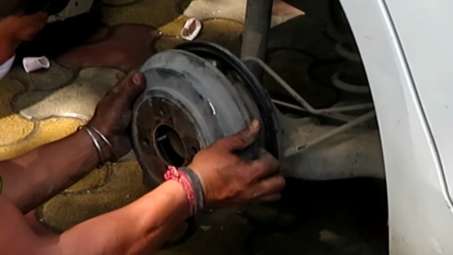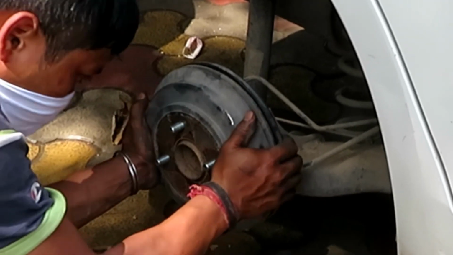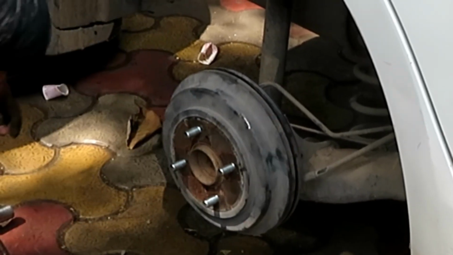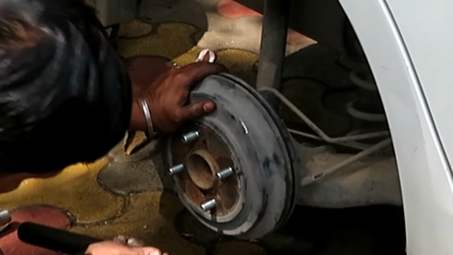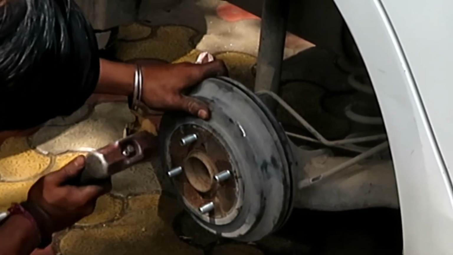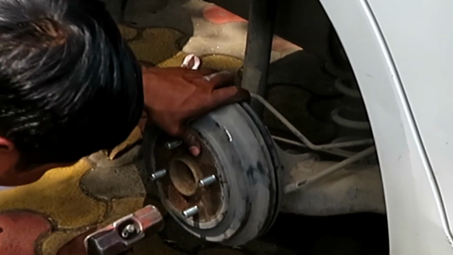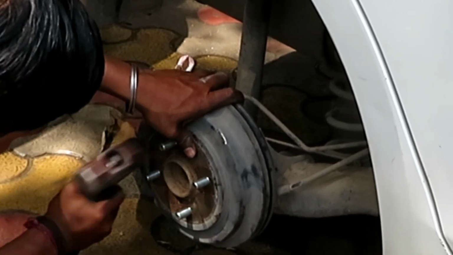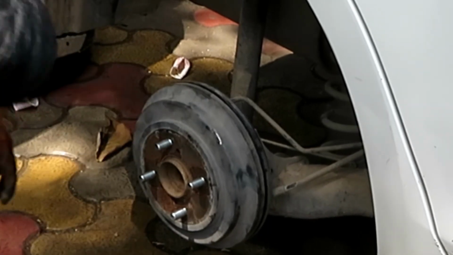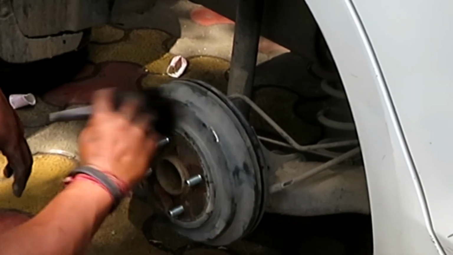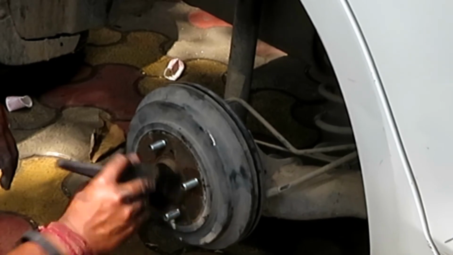Now he is placing the drum back on the axle of the car, and as you can see there are 4 bolts. So the wheel will be attached to these 4 bolts, and along with the wheel the drum will be tightened. So the drum basically will rotate along with the wheel.